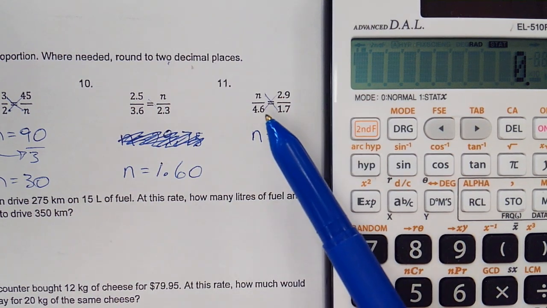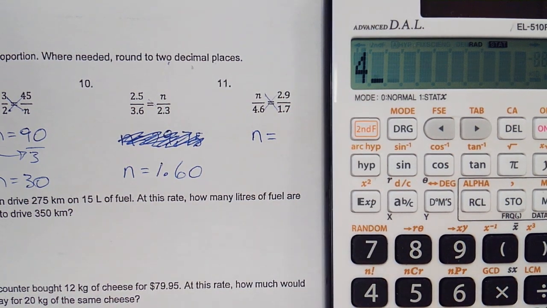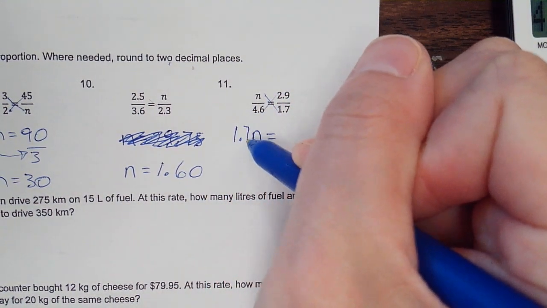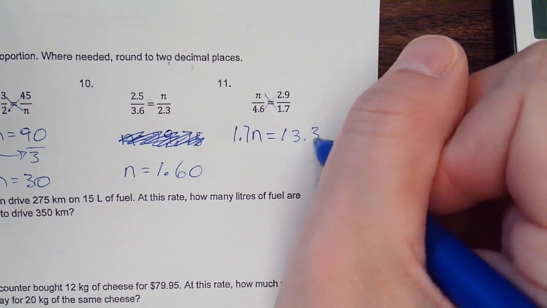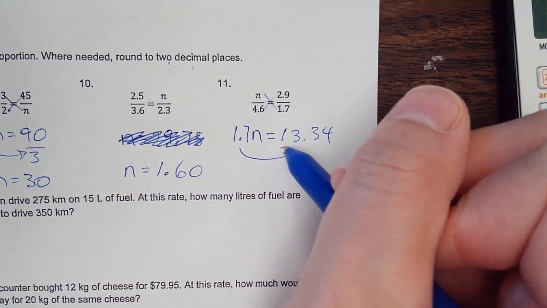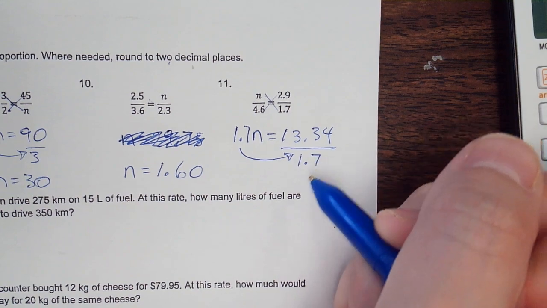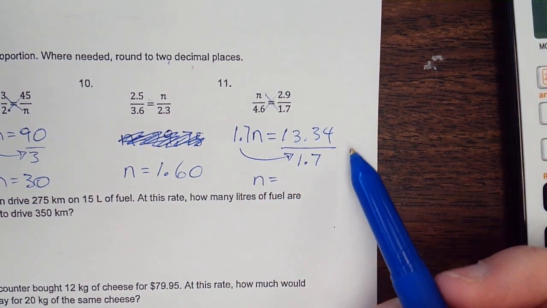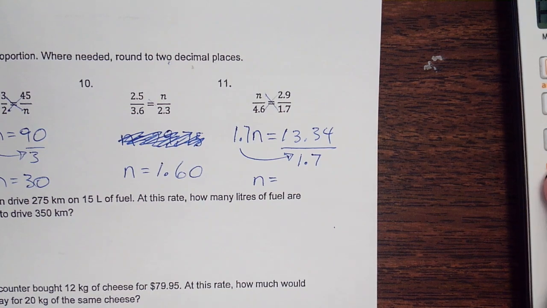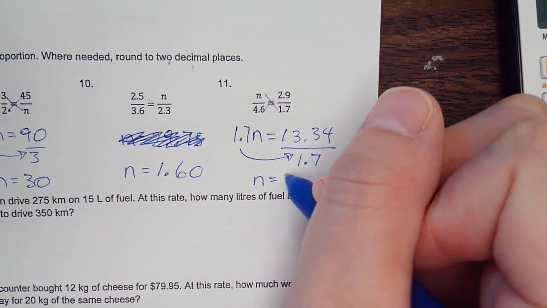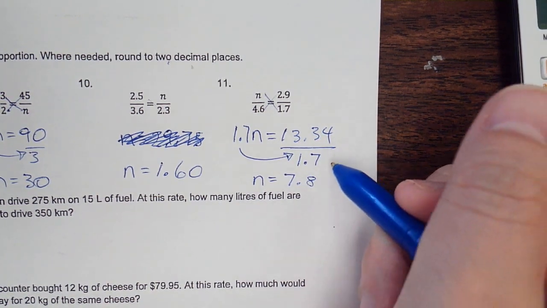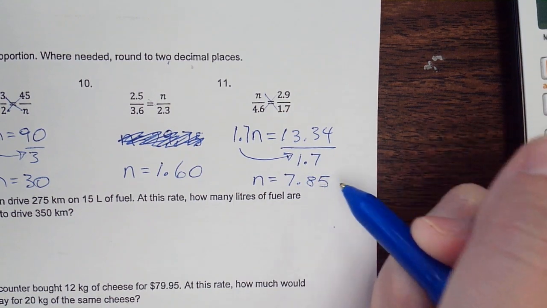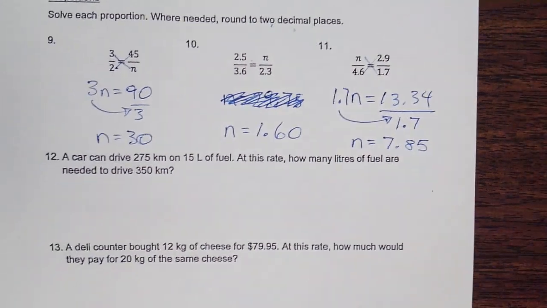All right, Isaac. The cross multiply you do 1.79. Uh-huh. And you get 13.34. And then it's 1.7 divided by 13.34 equals 7.85. Good. Okay. But when you say it, it's actually 13.34 divided by 1.7. Okay, so you get 7.85. Okay.